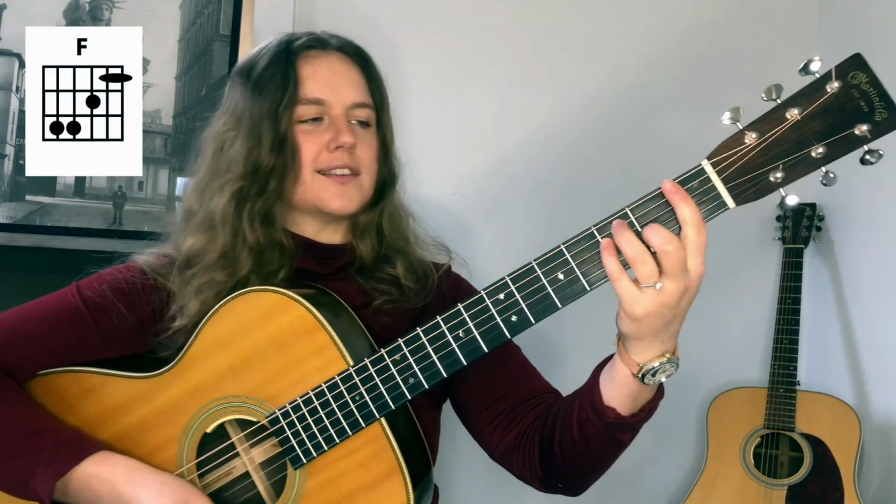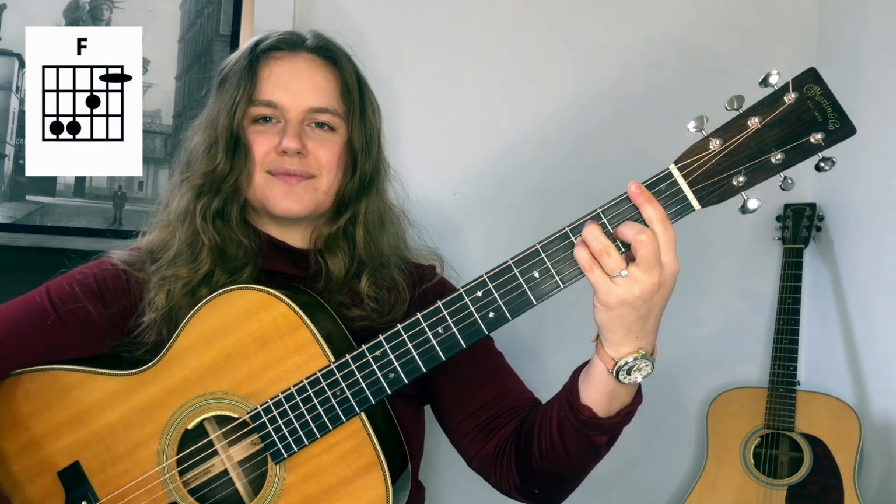Our fourth must-know guitar chord is one that gives most guitar players a lot of trouble. This is the first bar chord that most guitar players learn, and it is called the F chord. The F chord looks and sounds like this.